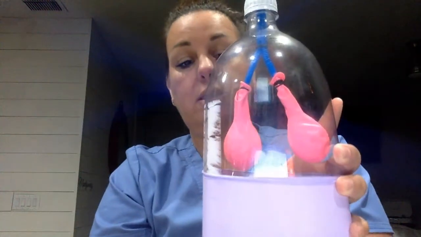So we are asked to make a model. And so this would be an example. This would be the trachea, which branches out into the bronchial tubes. And so you have your right and your left lung. And this purple would be the diaphragm. So when you're inhaling, like taking a breath in, the diaphragm will pull down, which fills the lungs, which you can see.